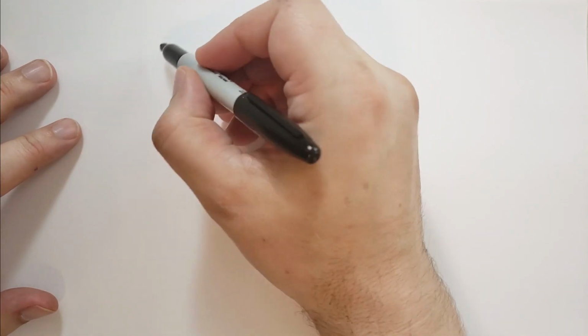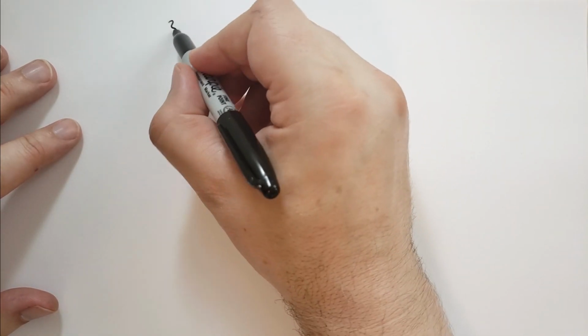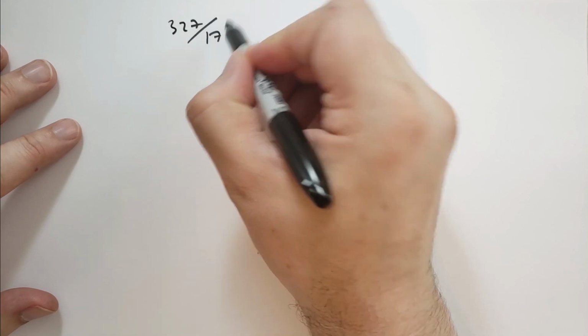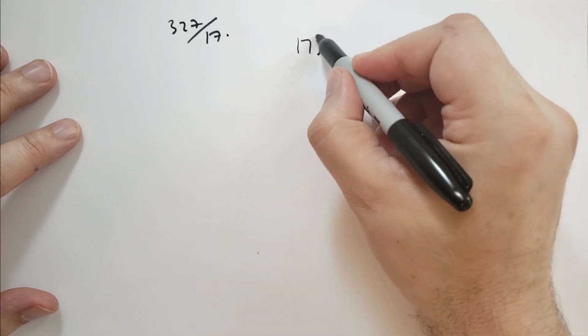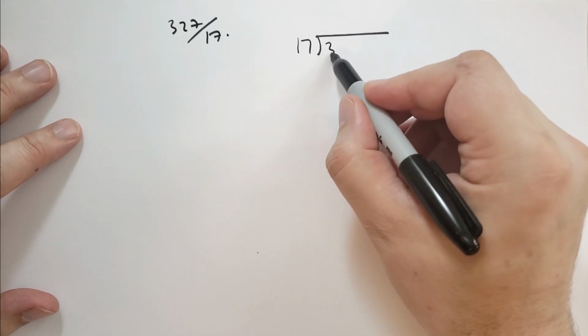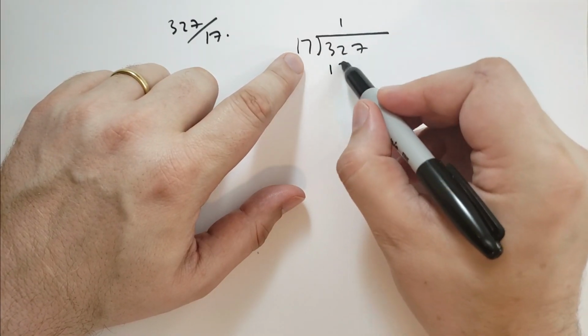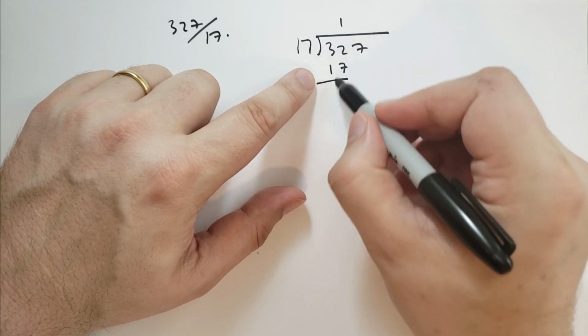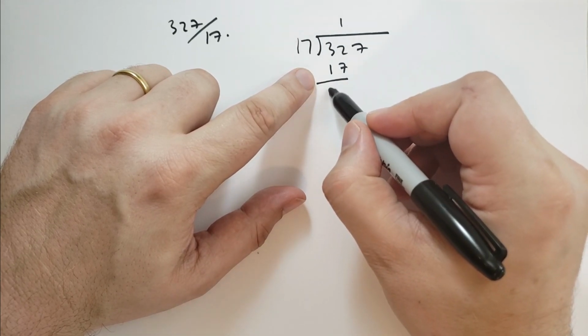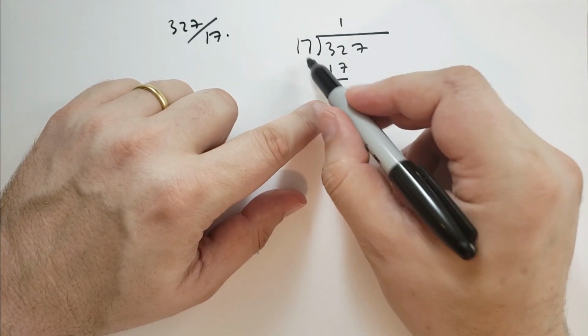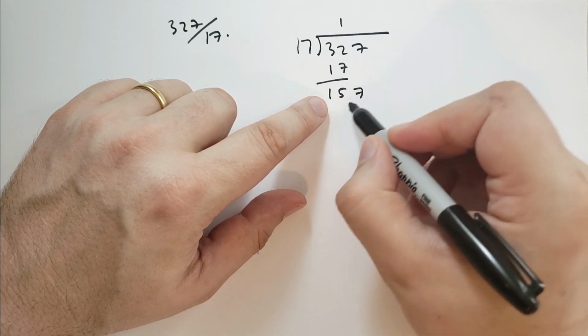Recall from elementary school. So we want to take 327 and divide that by 17. Well, we write a 17 here, we draw this funny symbol here, and then we put 327 on top. And then 17 goes into 32 once. We take 1 times 17 is 17, minus that we get 15 left over, and 15 is less than 17, so we can continue. So we bring down the 7.